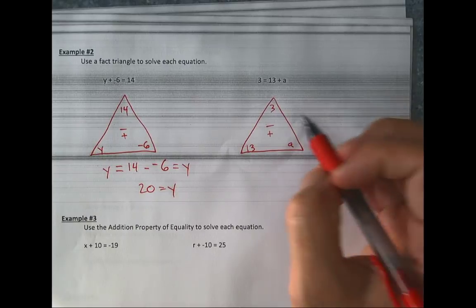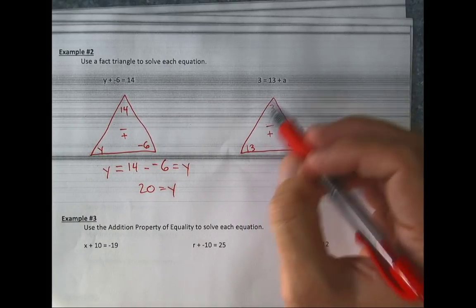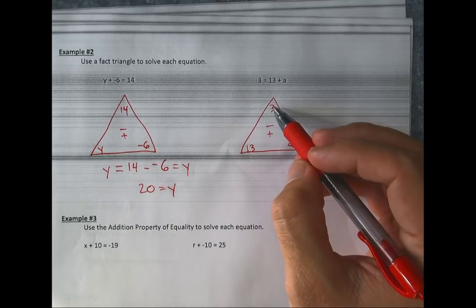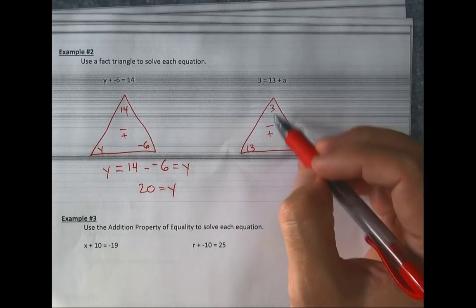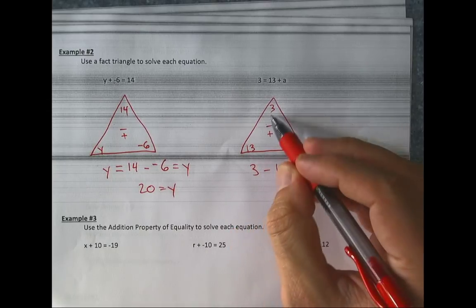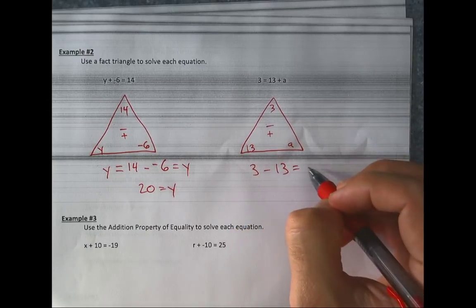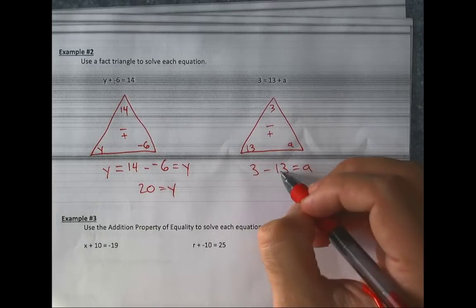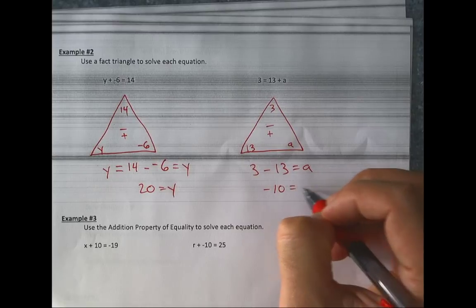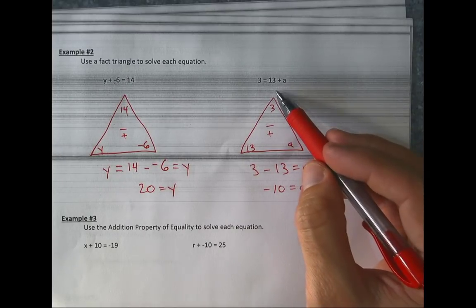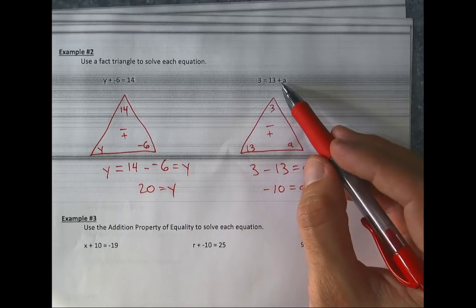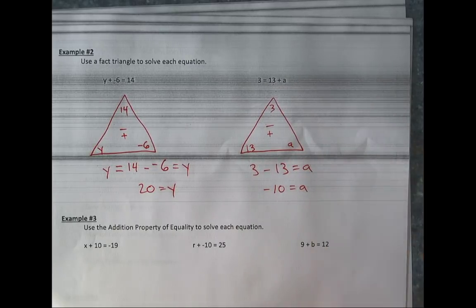It's 20. So if we're going to use this one, all right, 13 plus a equals 3. And so if I'm going to move this direction, 3 minus 13, coming down the fact triangle, that equals a. Well, what's 3 minus 13? That's -10. So if I go back to my equation, 13 plus something is 3. 13 plus -10 is 3. A is -10.